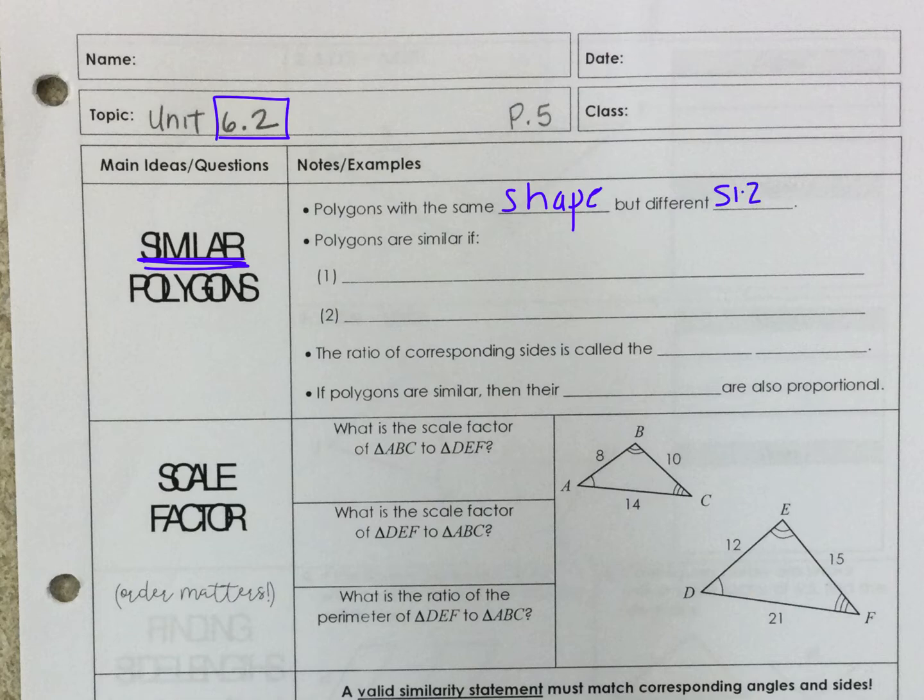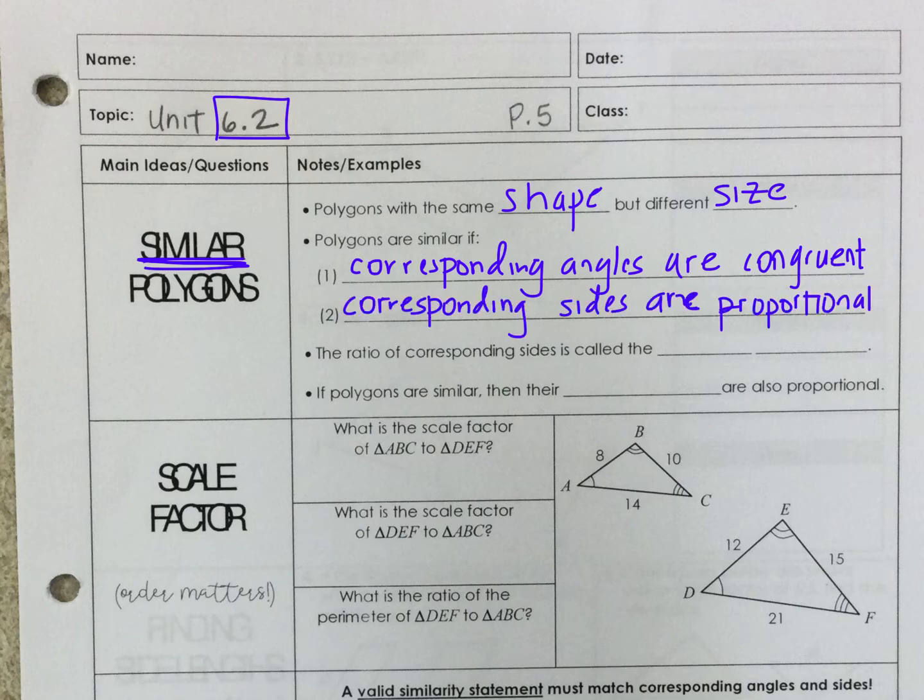So just like a mini-me, it'll be the same. It'll look just like it. It'll just be miniature. And polygons are similar if corresponding angles are congruent. And they are also similar if the corresponding sides are proportional. And the ratio of the corresponding sides is called our scale factor. And if polygons are similar, then their perimeters, when we add up all their outsides, are also proportional.